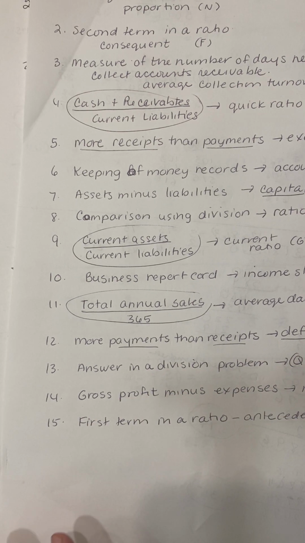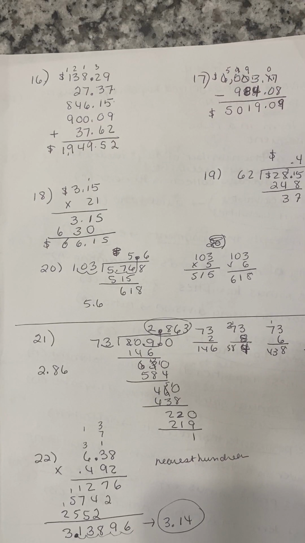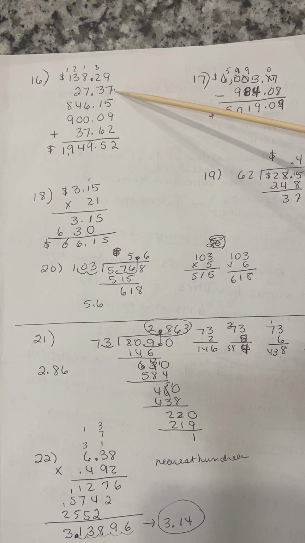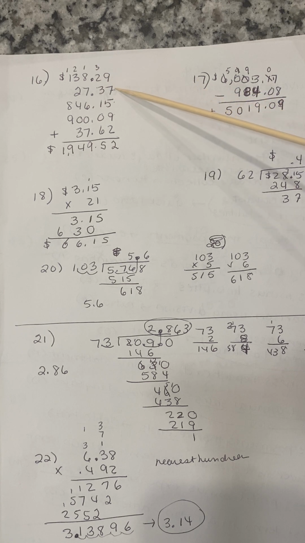So, okay, let's go on to the next here. These are problems that you can do yourself. You should know these. You had these in grade school, or at least in junior high. But anyway, this is just dealing with numbers and money and such. So number 16, these are just adding. Of course, you're going to say 9 plus 7. And 9 plus 7 is what?